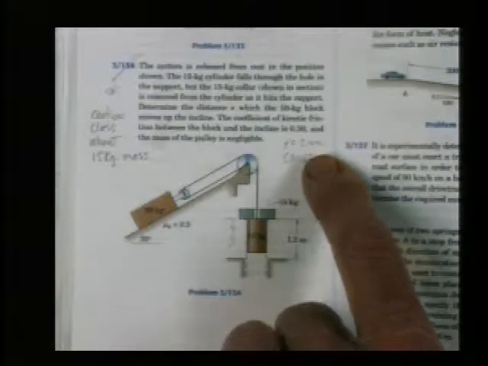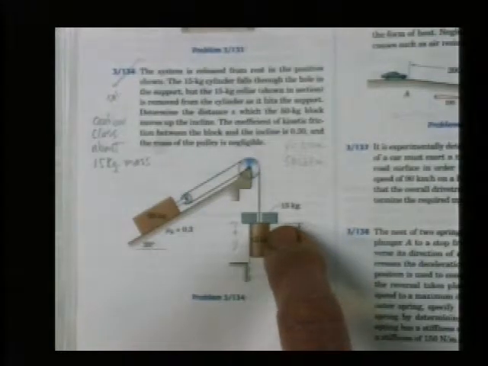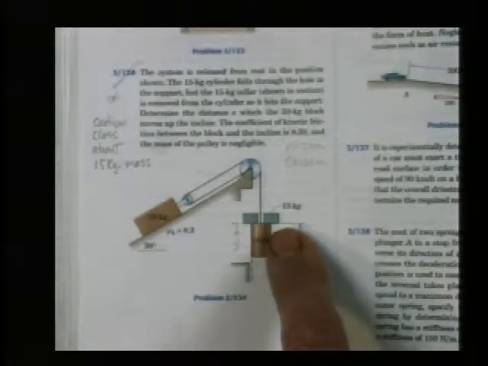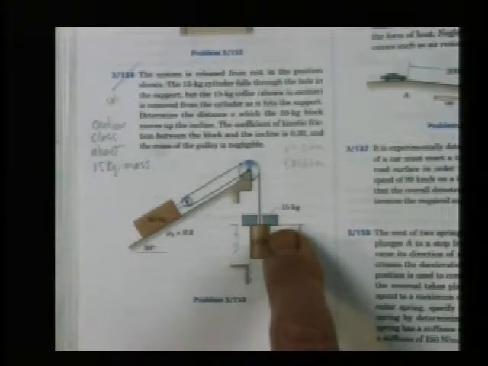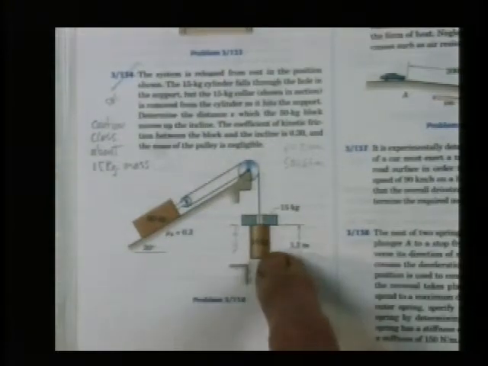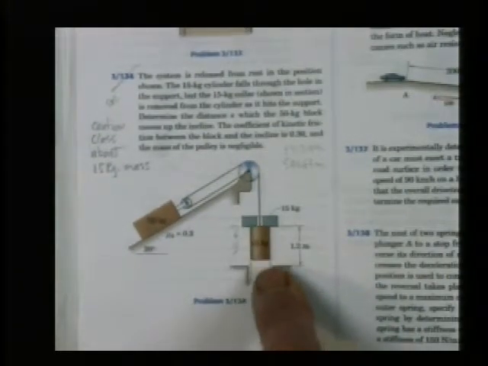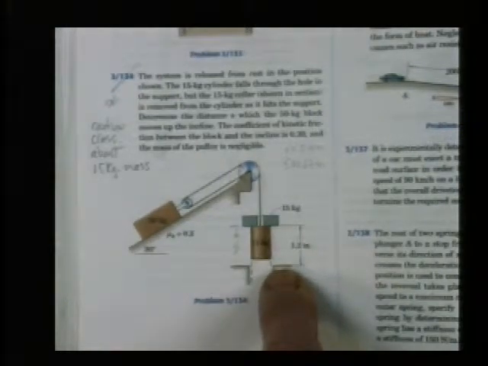Now, the word of caution I wanted to give you is that you need to work this problem in 2 steps. You can't take it from start to finish like I did that last problem. What you have to do is do the work energy problem with the combined 30 kilograms here and figure out what velocity this system is traveling at right at this level, after this combined 30 kilograms has traveled 1.2 meters.